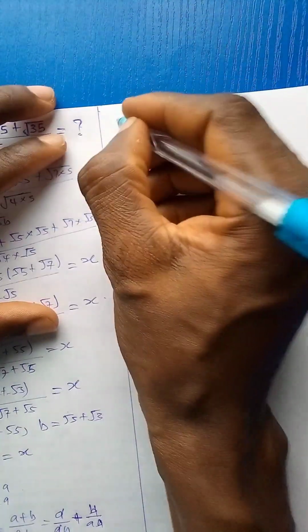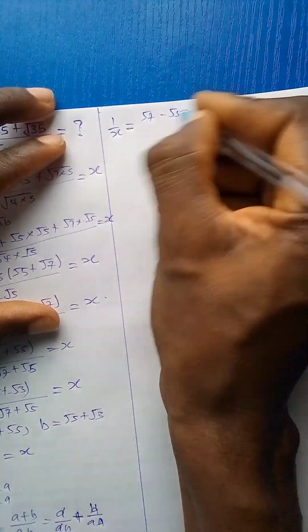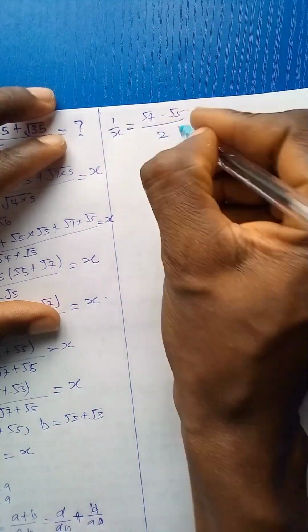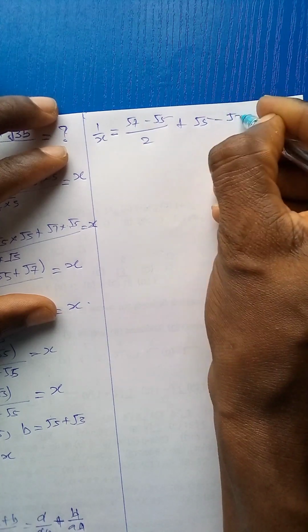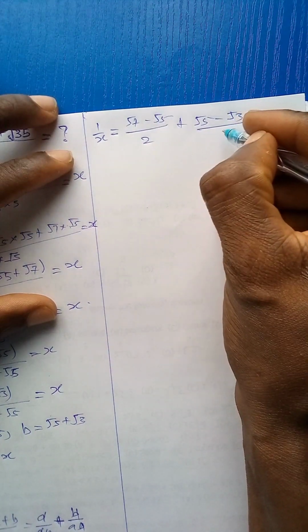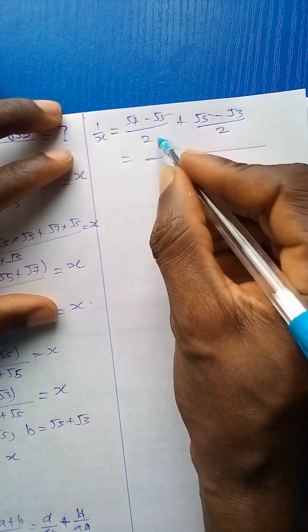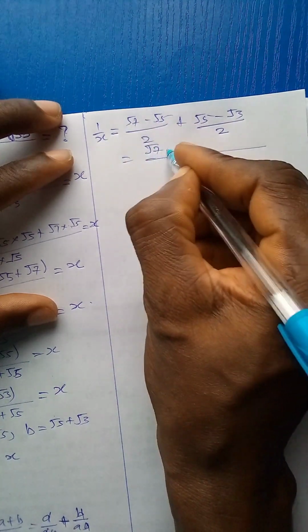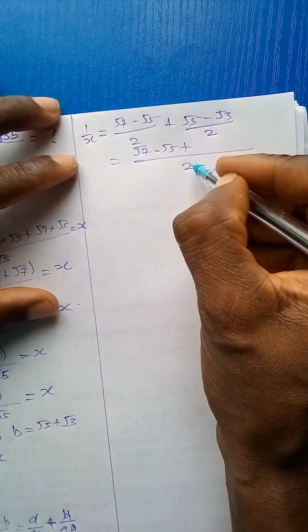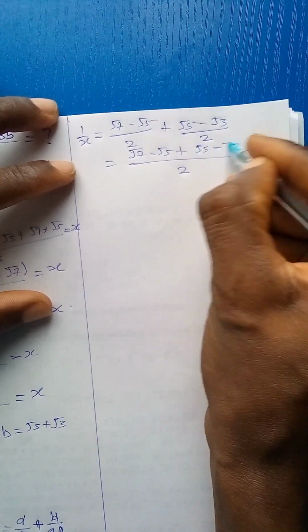Now let me go up. I have 1 over x is equal to root 7 minus root 5 all over 7 minus 5 is 2, plus root 5 minus root 3 all over 5 minus 3 is also 2. Now the LCM is 2. 2 divided by 2 is 1. 1 times root 7 minus root 5 is root 7 minus root 5, plus 2 divided by 2 again is 1. 1 times root 5 minus root 3 is root 5 minus root 3.